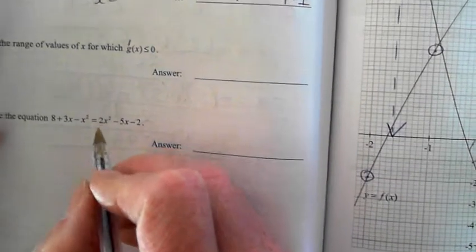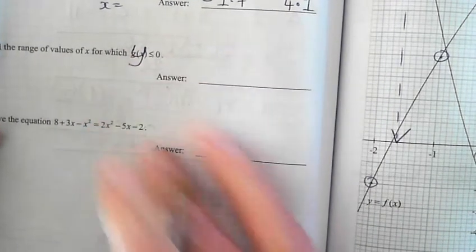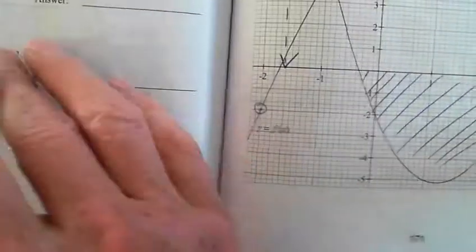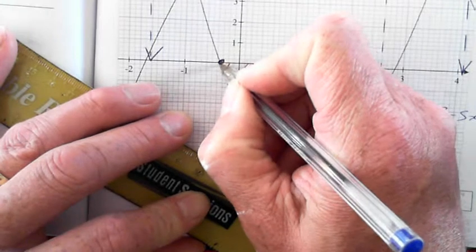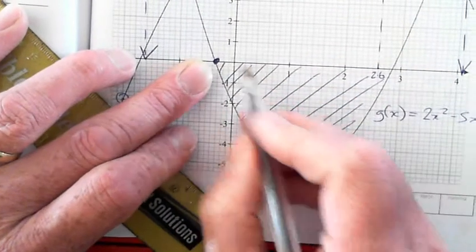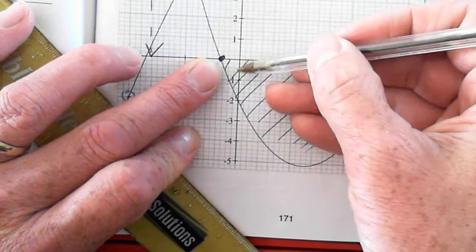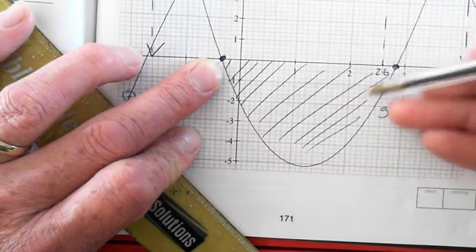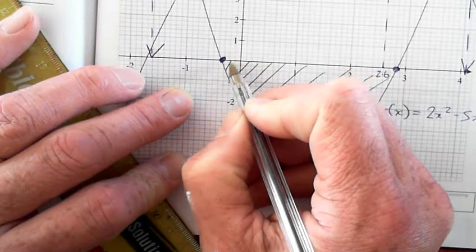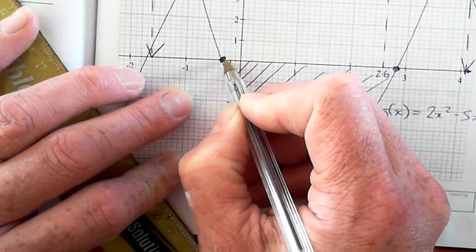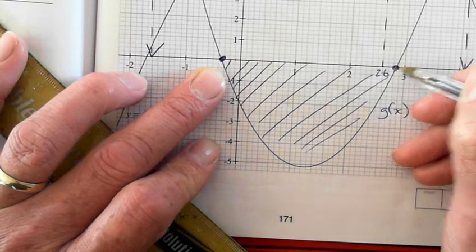Remember g of x here is y, where y is less than 0. It says what are the x values. So it starts at this point, the x values, and it ends at here. Between here and here, all of those y values are less than 0. So that's minus 0.4 and 2.8.